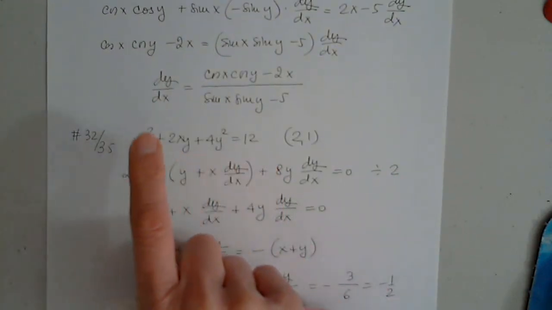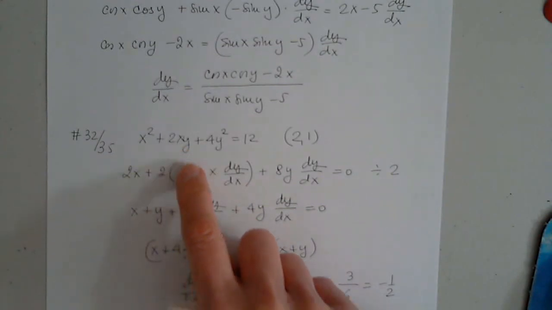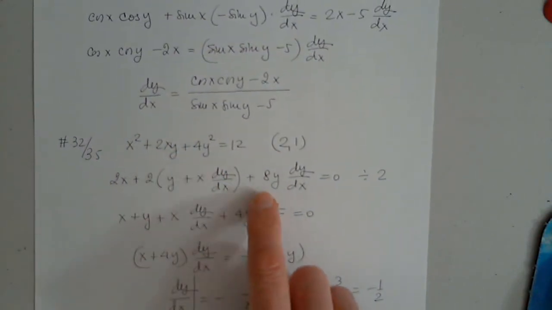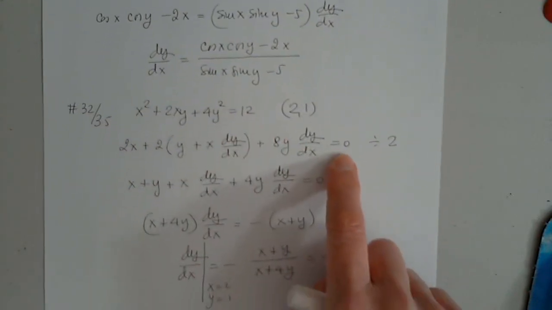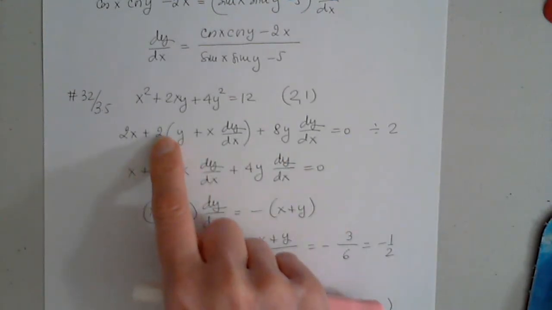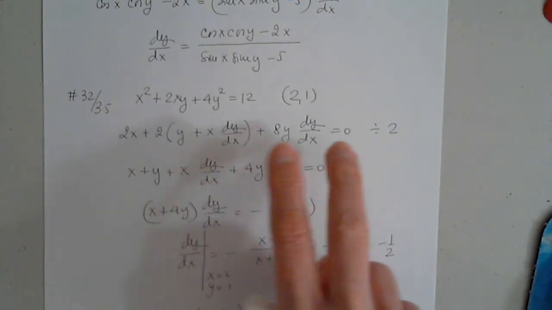Finally, 2x, this is the product rule, 2 outside. x prime is 1 times y plus x times dy over dx plus 8y times dy over dx. Differentiated 12 is 0. I divided both sides by 2. This is 1. This is also 1. And this is 4.